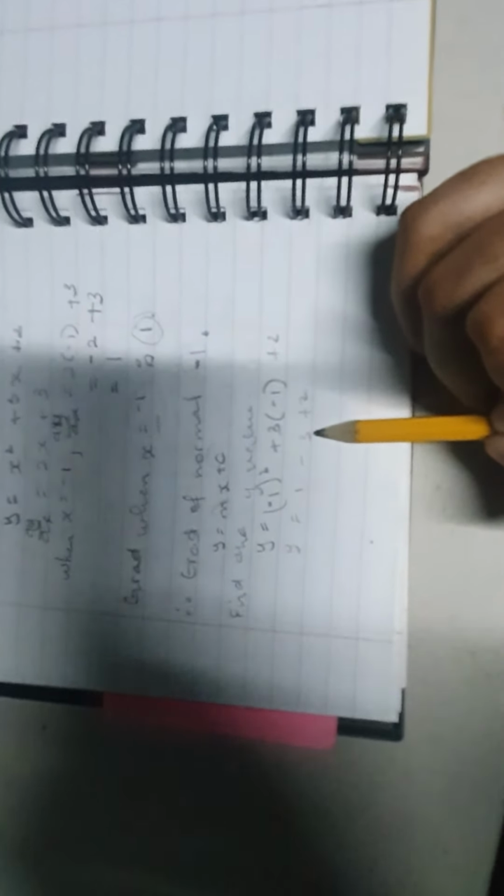So y is equal to negative 1 squared is 1, minus 3 plus 2, 1 minus 3 is negative 2, plus 2 is 0. Just double checking that. Yeah, you get 0 there.